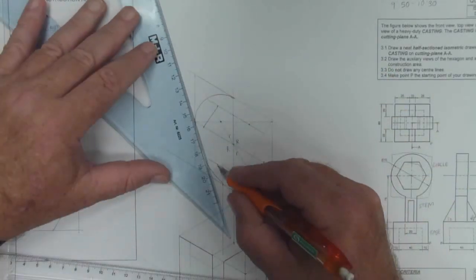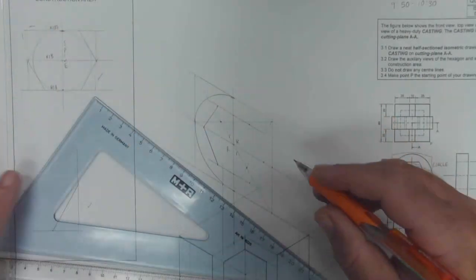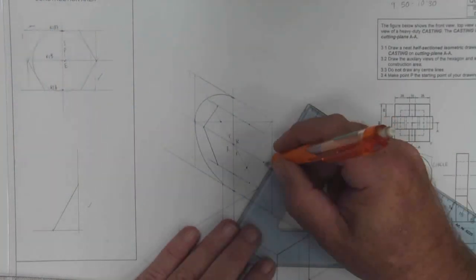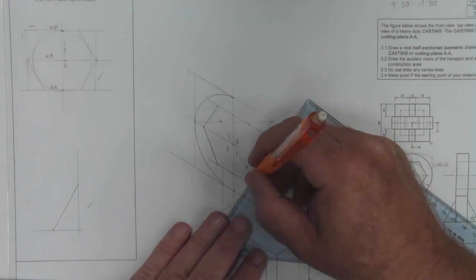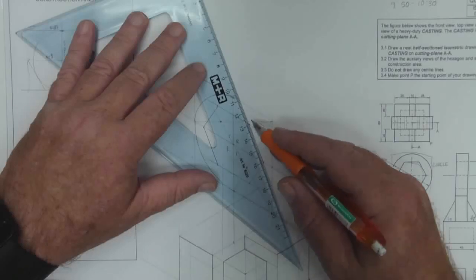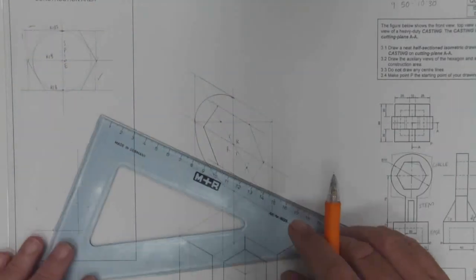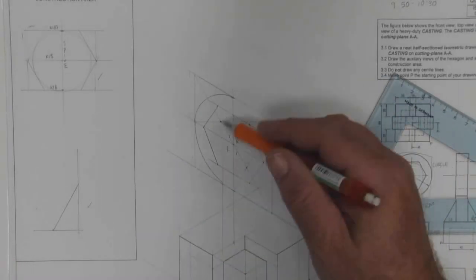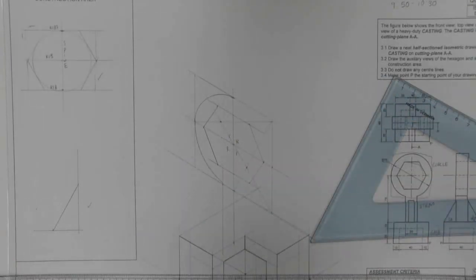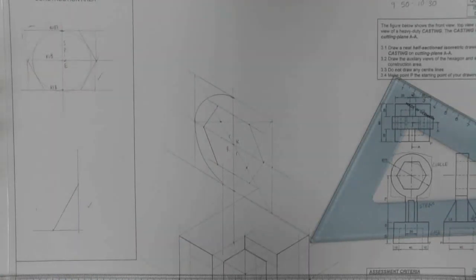So if we had to just join that up, this is certainly what's visible on the side because that wasn't cut away. On the other side, this has been cut away, so this isn't actually at this point. As I say, we're going to use those and project them back and find where they will be later. So there is the construction of my hexagon, where we've used the construction over here and transferred that into our shape.